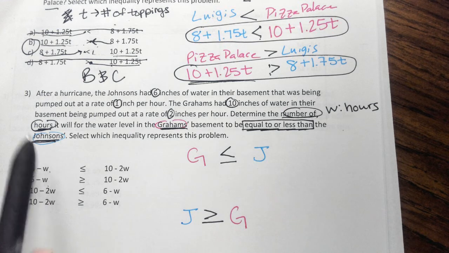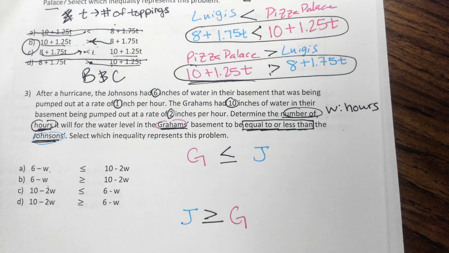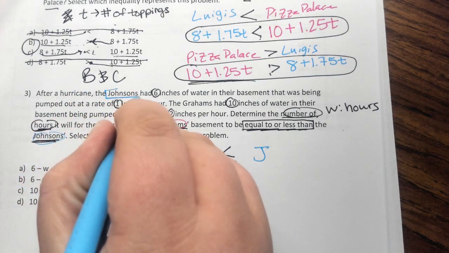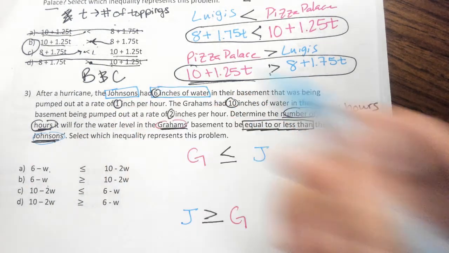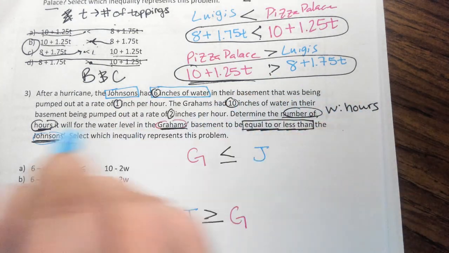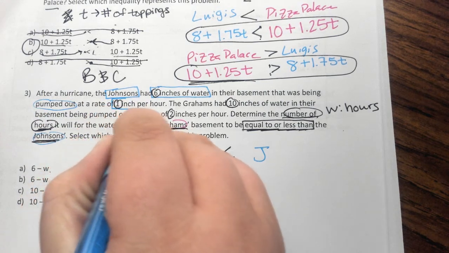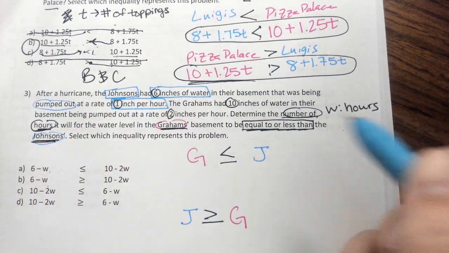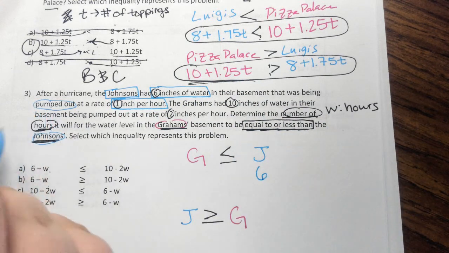Let's start reading our story problem. After a hurricane, the Johnsons, so first we're introduced to the Johnsons. They had 6 inches of water, and this is being pumped out at a rate of 1 inch per hour. So they start with 6, and they're getting rid of the water pumped out.